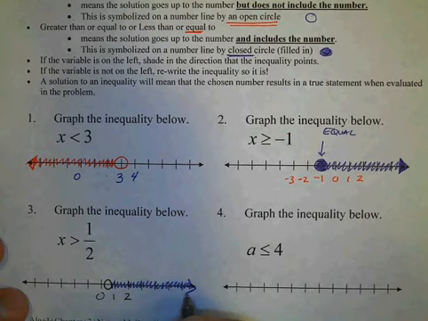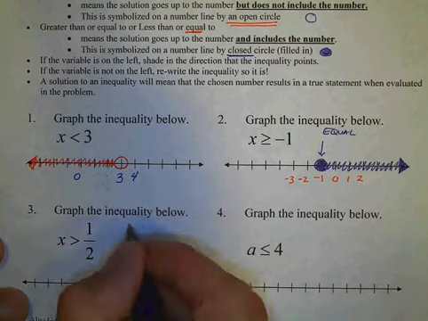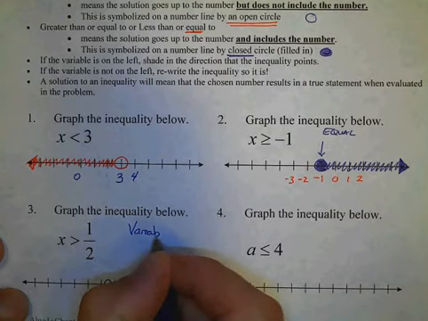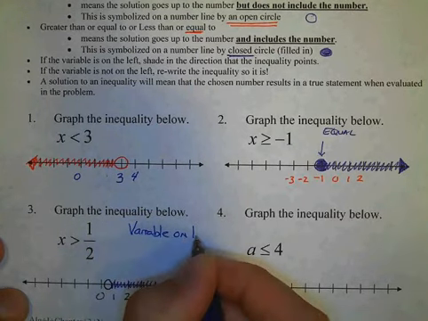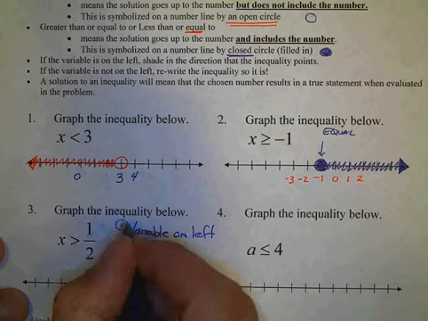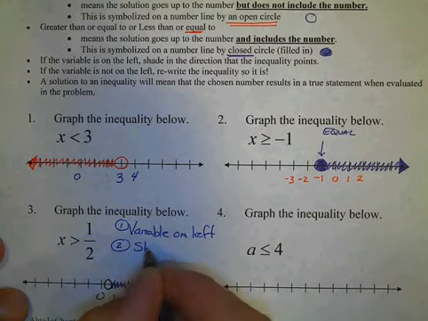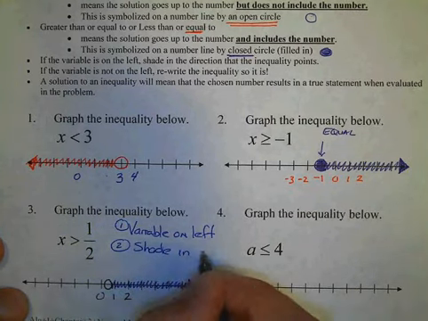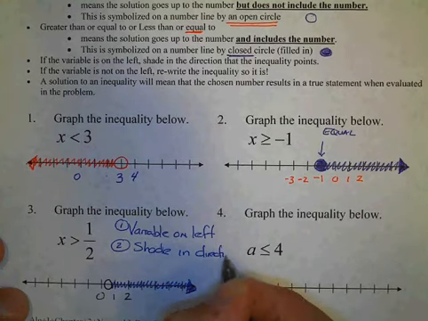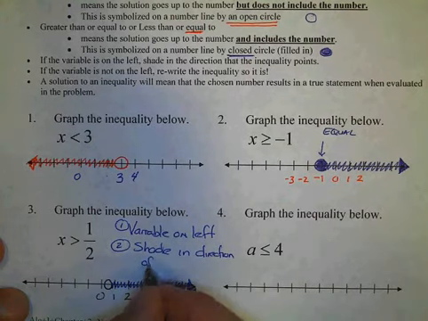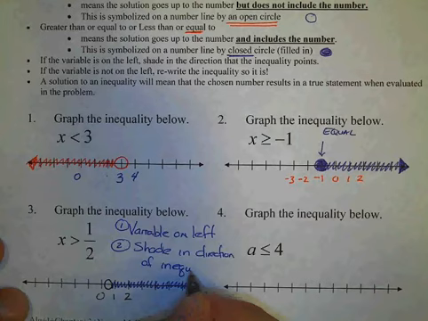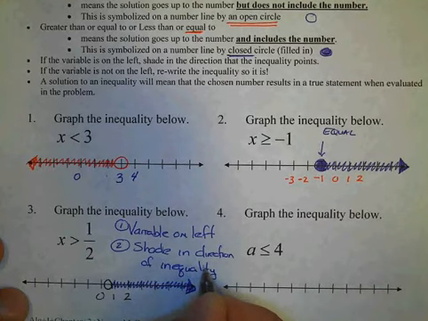And let's put a little reminder here: the variable on the left, number 1, and number 2, shade in the direction of the inequality. By saying inequality, we mean that greater than or less than symbol.